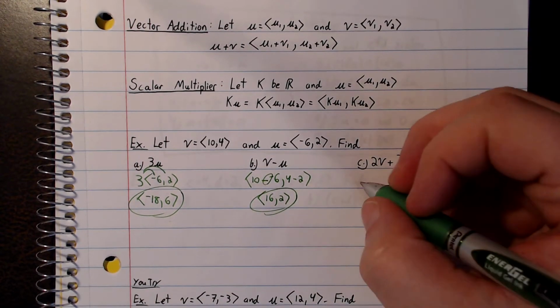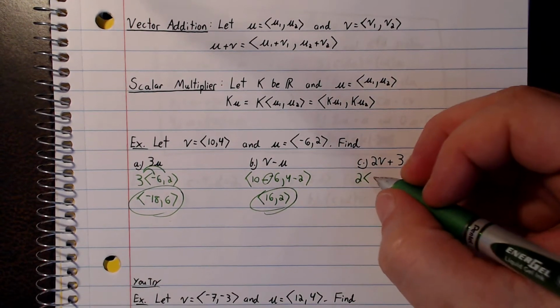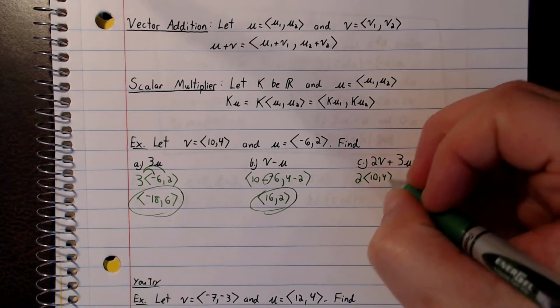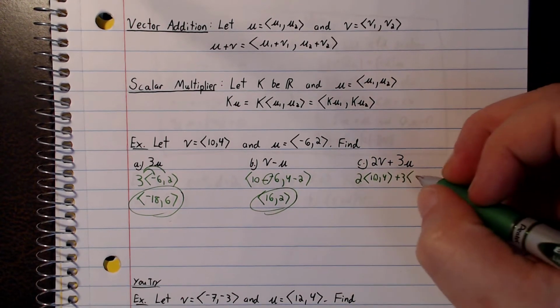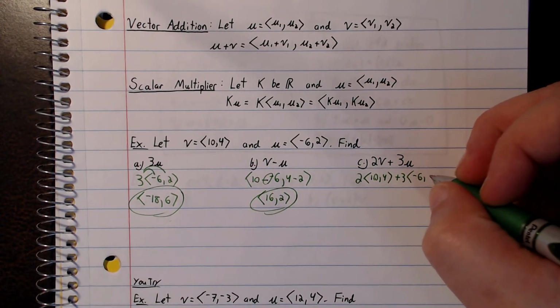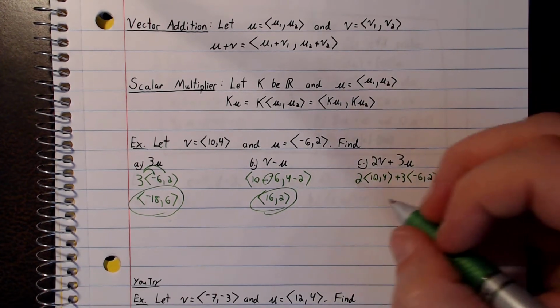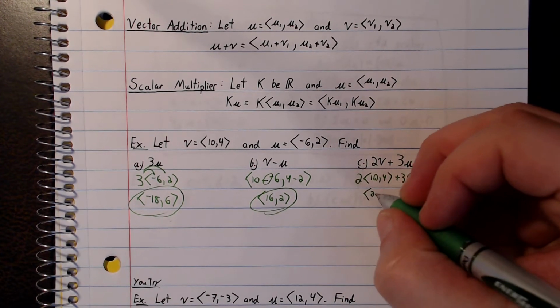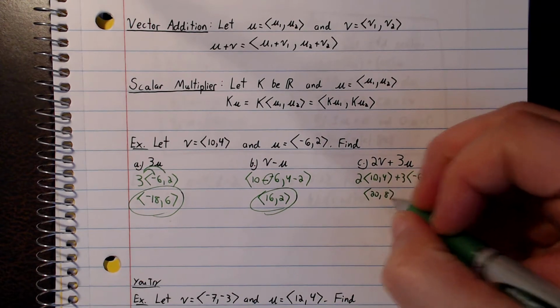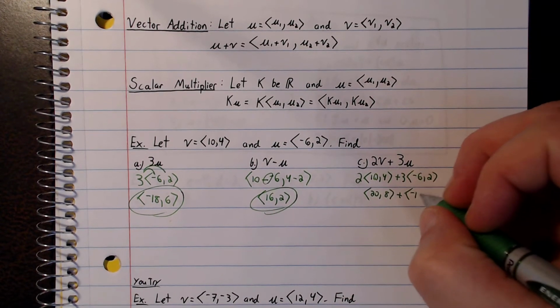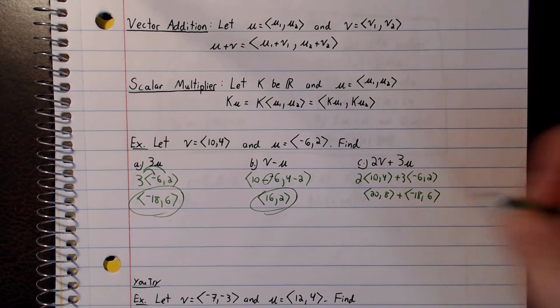All right, we got 2 times 10, 4 plus 3 times -6, 2. Let's see, that would be 20 and 8, -18 and 6.